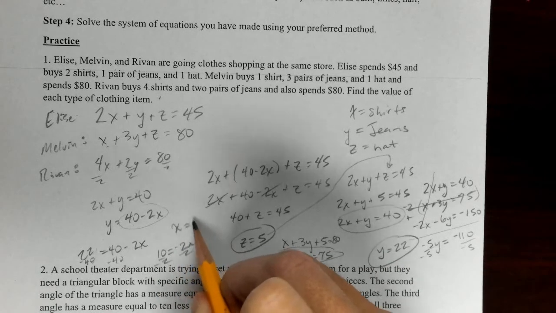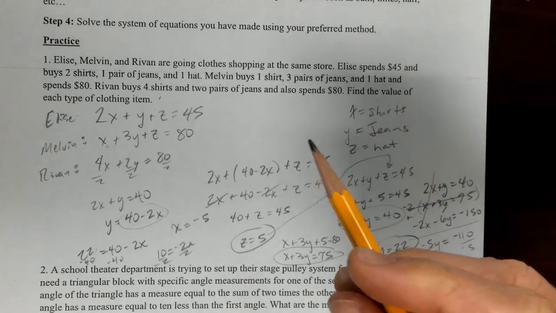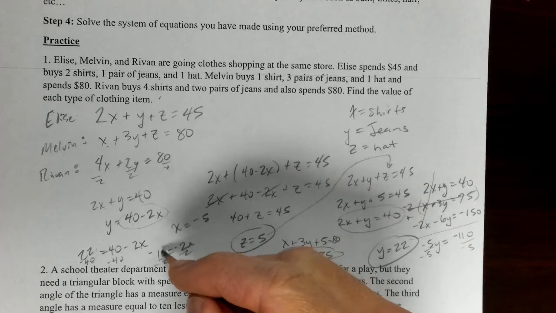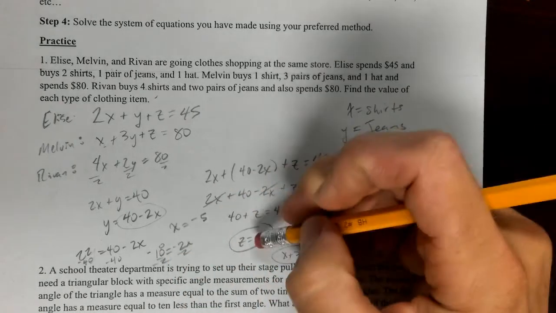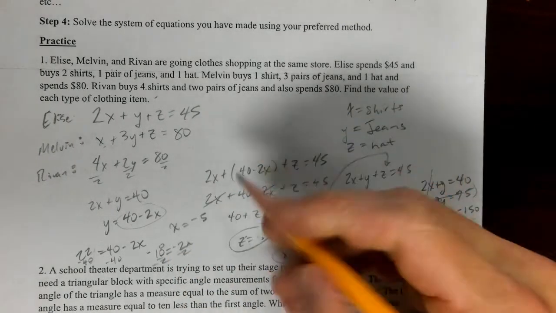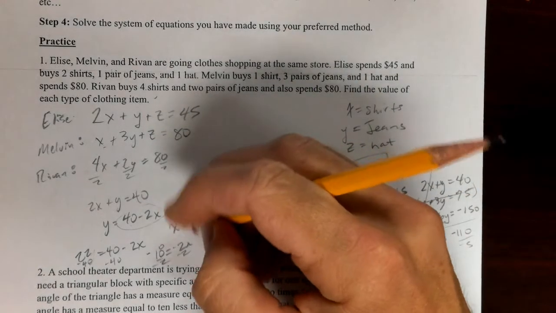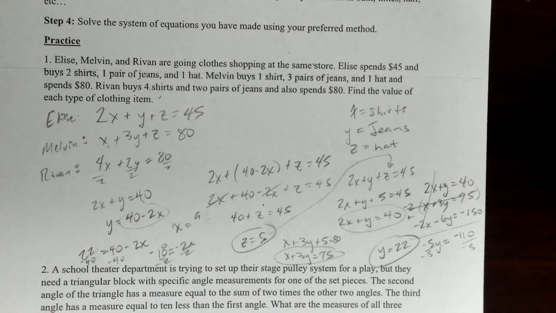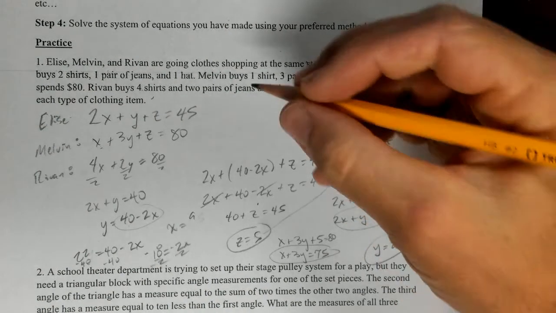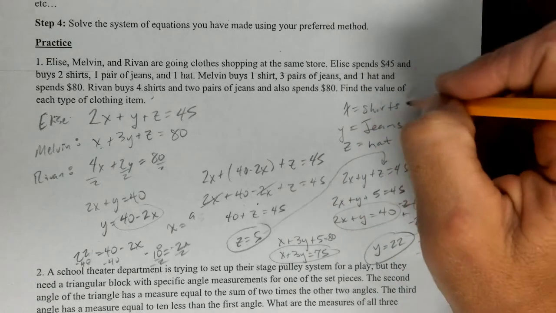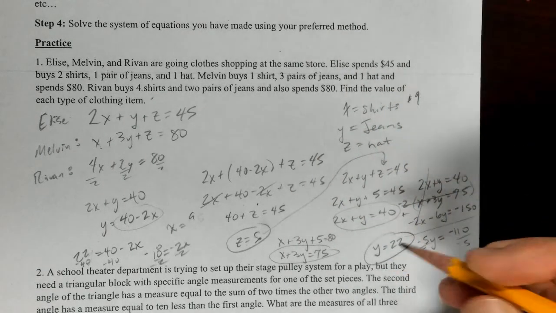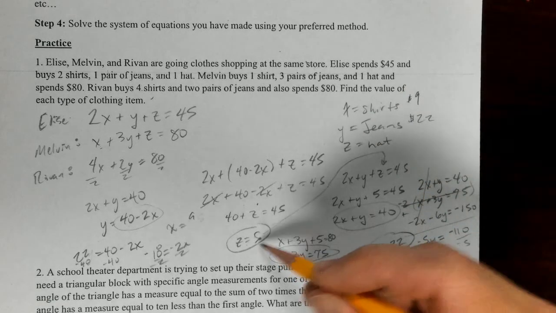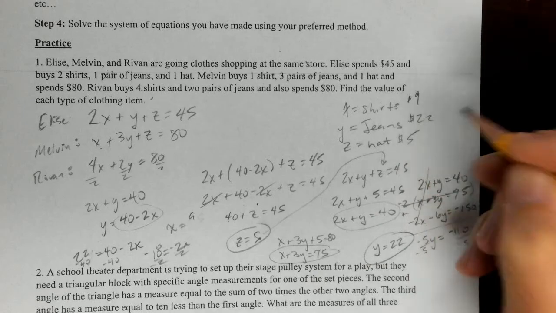We get x equals 9. So again, what does that mean in the context of the problem? My X is 9, so shirts are $9. My Y is my jeans. Jeans are $22. And my Z is hats. Hats are $5.